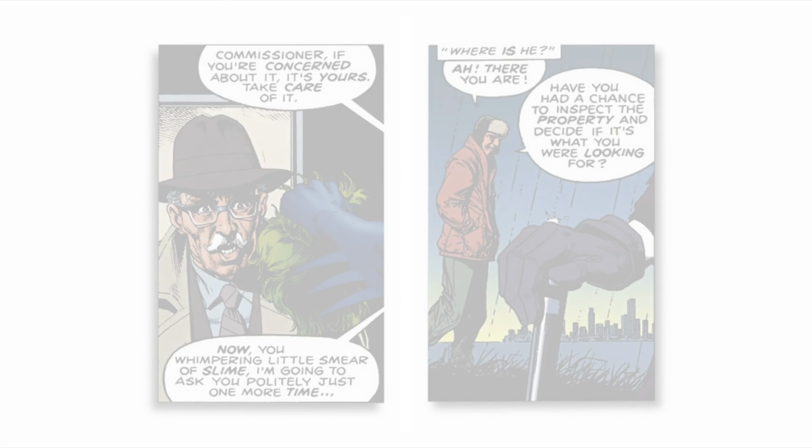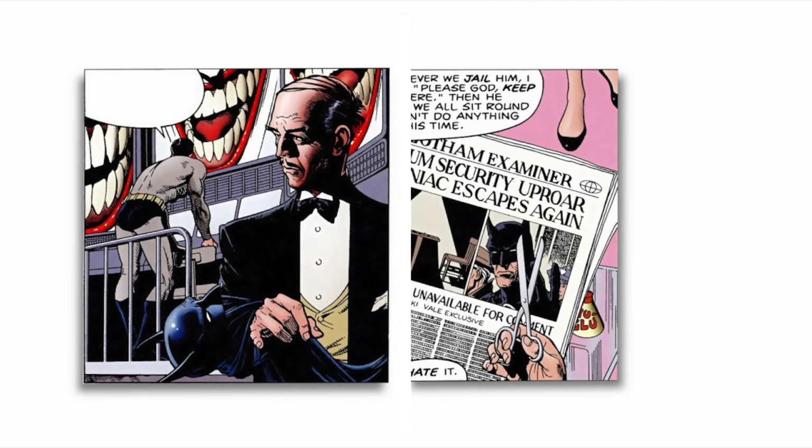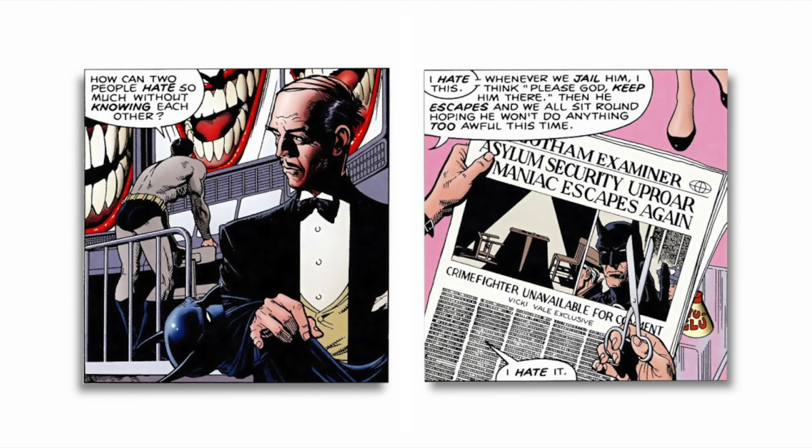Moore uses this coincidental dialogue again later on when he has to transition from the Batcave to Gordon's house. "How can 2 people hate so much without knowing each other?" "I hate this. I hate it." The repetition of a single word pulls us along.